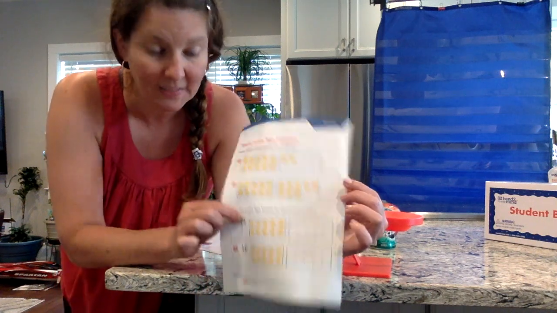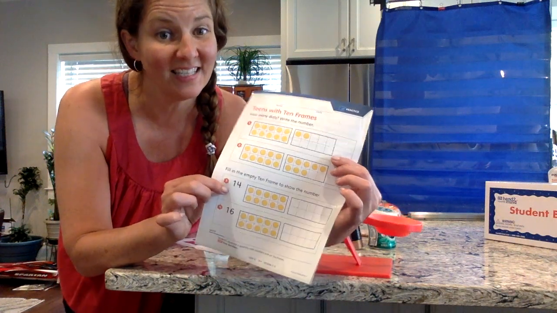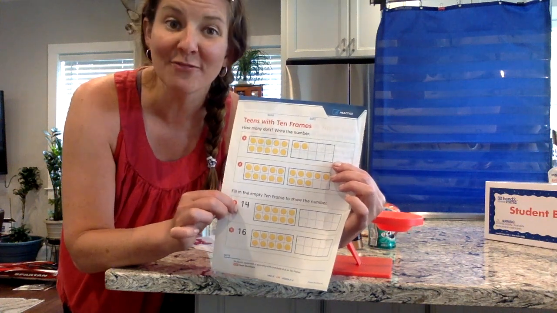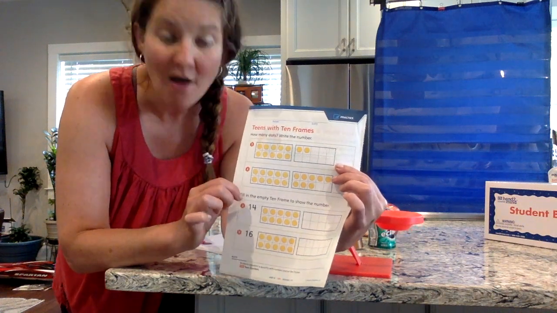Numbers in the teens have a group of 10. This picture has a group of 10 and 2 extra ones. You're going to write the number right over there. Same thing for the next one. Now down here, it already has the teen number, but we have to fill in the 10 frame.